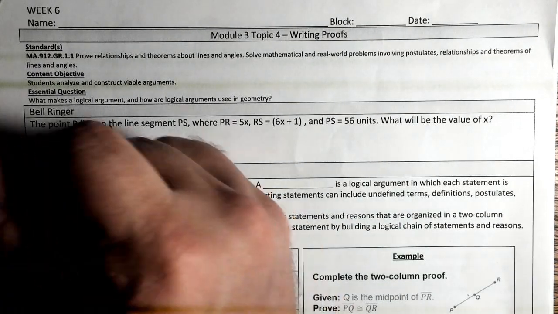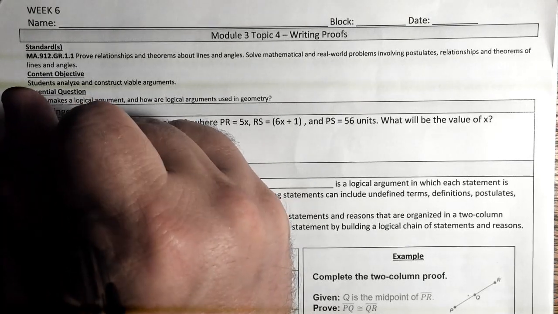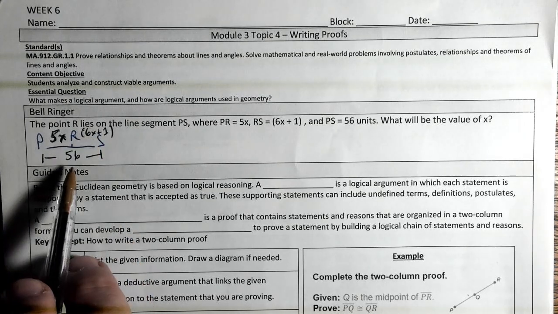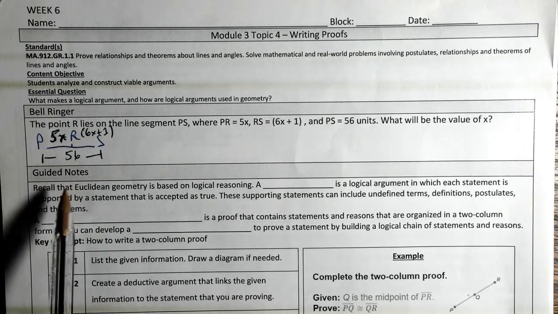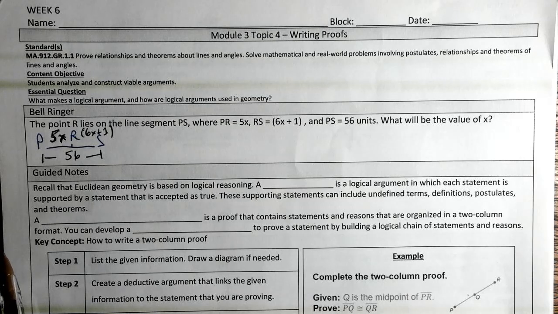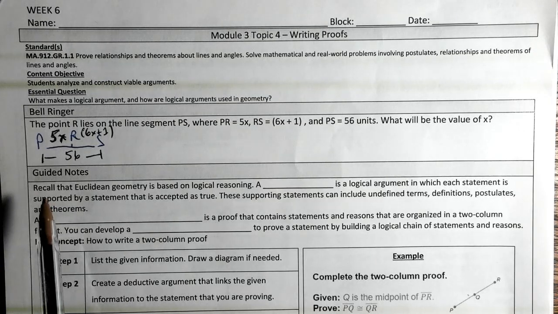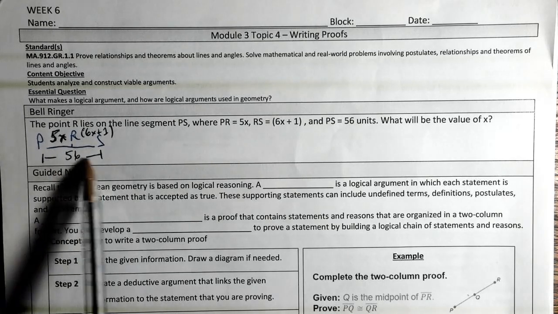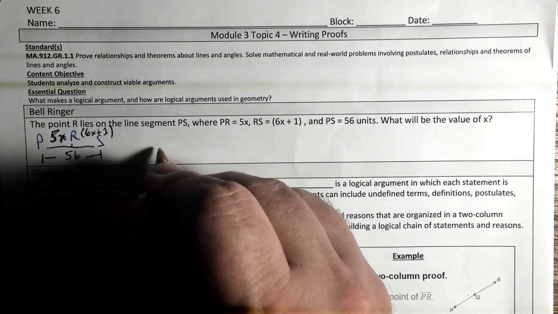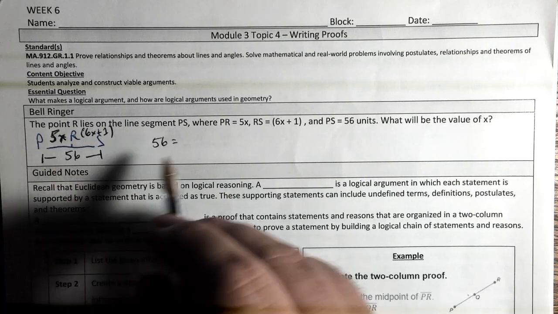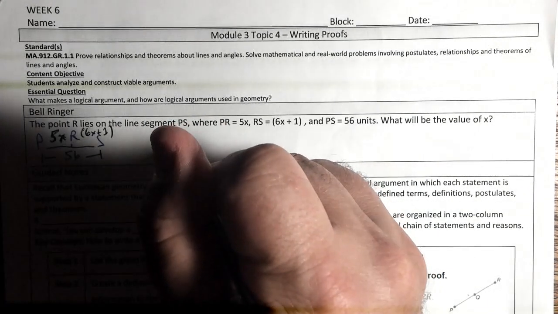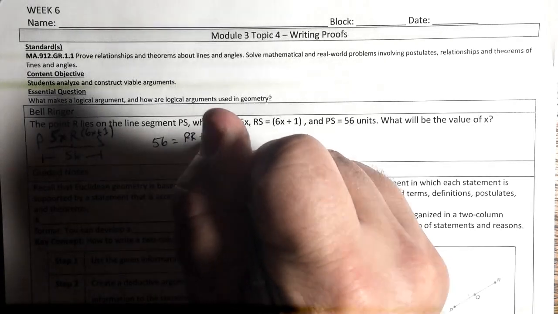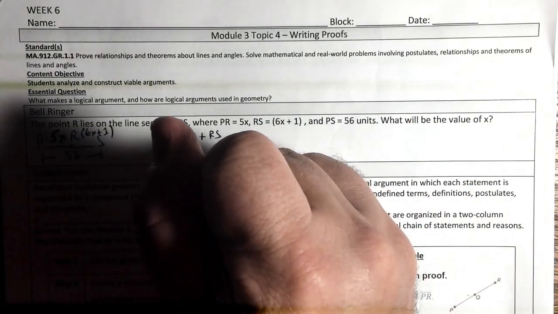Okay, so you can see I've got 5x for my PR, RS is 6x plus 1, and the whole thing is 56. As we've been doing a little bit every day, we have a whole line, and then we have two pieces that are going to equal the whole. So the whole line is 56. It's going to be PR plus RS. And then I'm going to substitute those.